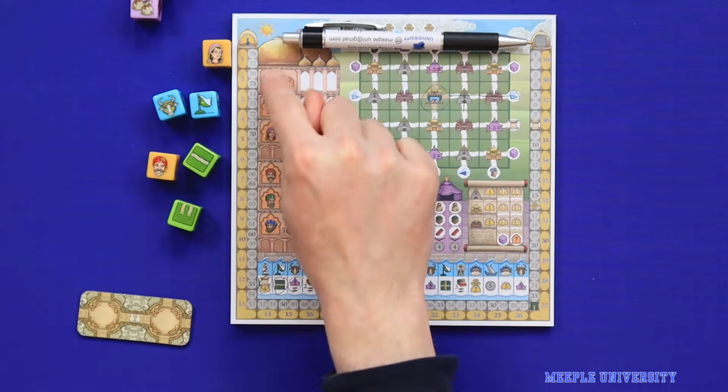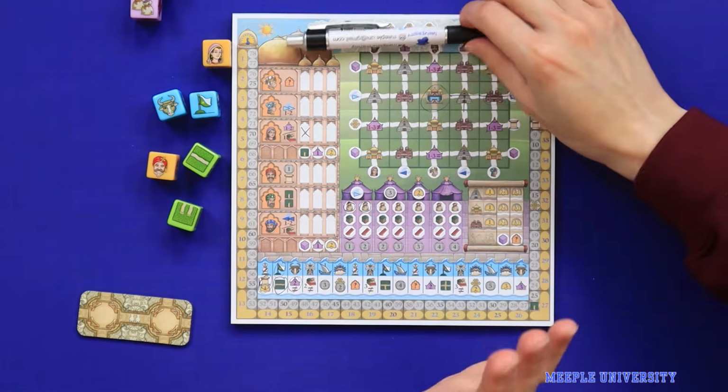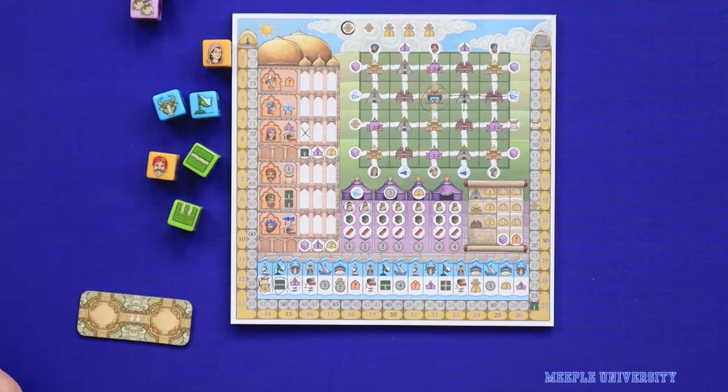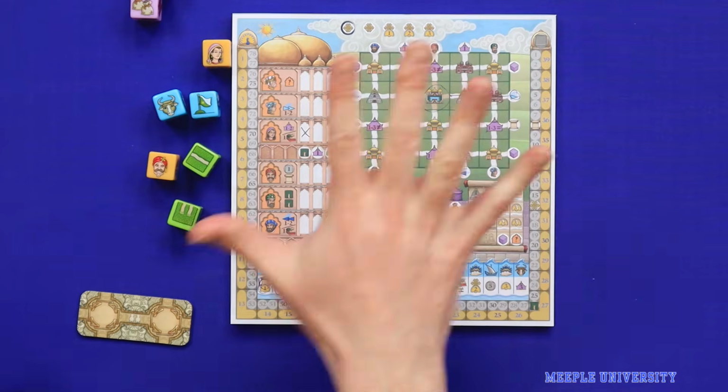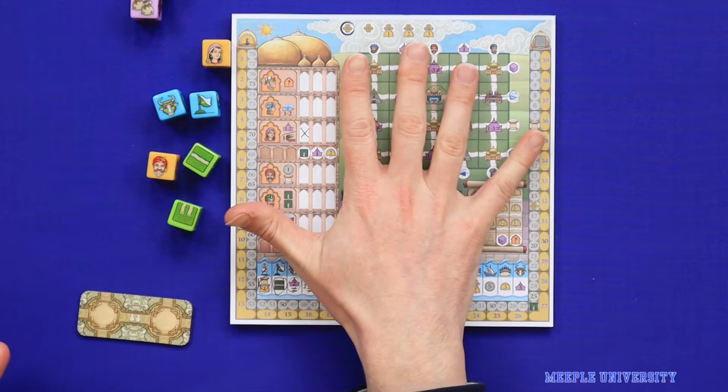Yeah. And that is really it. I would say, although there's all these different faces and all these different things, there's probably fewer overall actions than your standard roll and write these days. I feel like this has got that feeling.